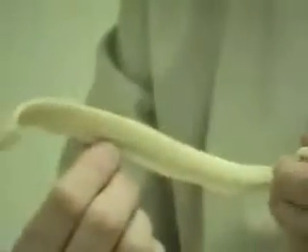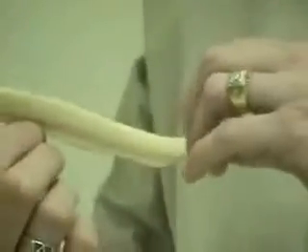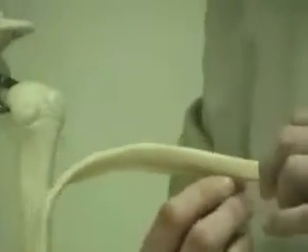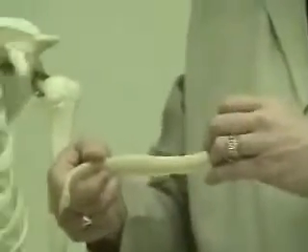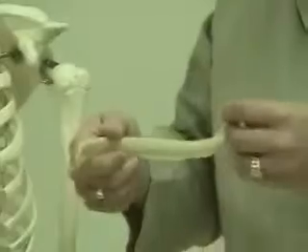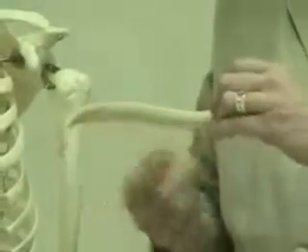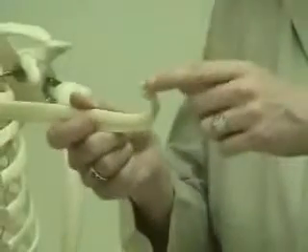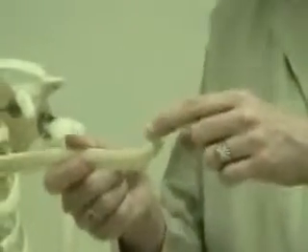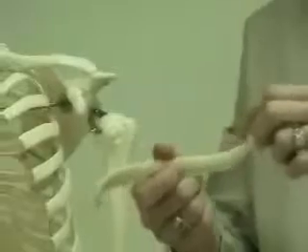Some books incorrectly call it the subcostal groove, but in a way that can be helpful for the student because they know sub means under, subcostal would mean under the rib. So although the term subcostal groove is not anatomically correct, it can be helpful to the student in learning how to place this rib. The head of the rib articulates with the vertebral column.